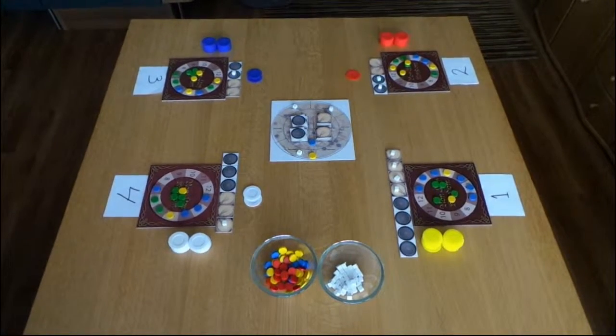Player 1 purchases another frying pan. Player 2 starts the baking process. Player 3 again starts a baking process. And player 4 purchases another frying pan. There are now only 3 supplies left. So that's going to be a problem.